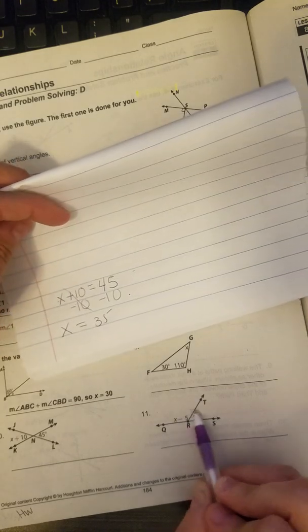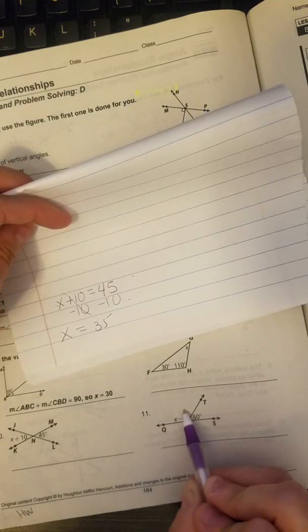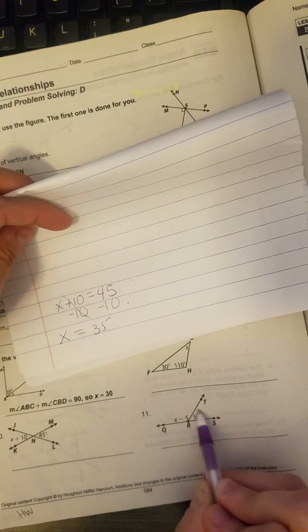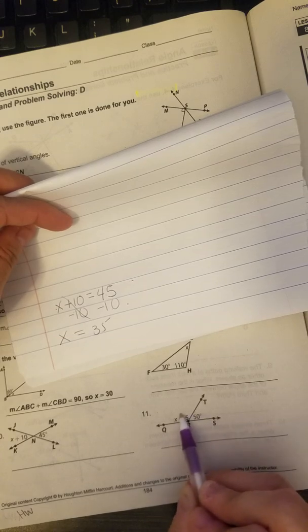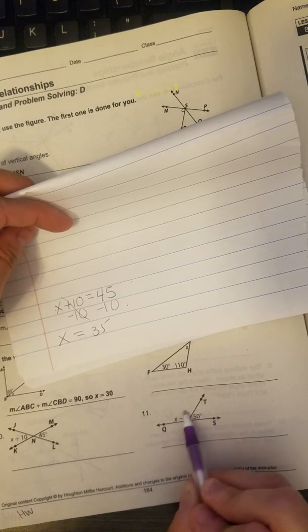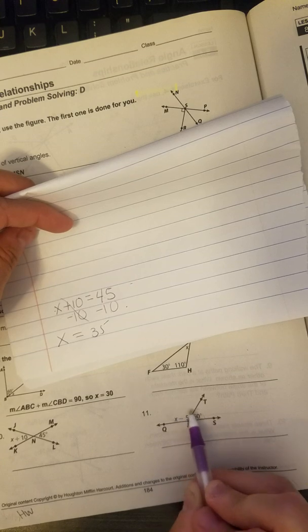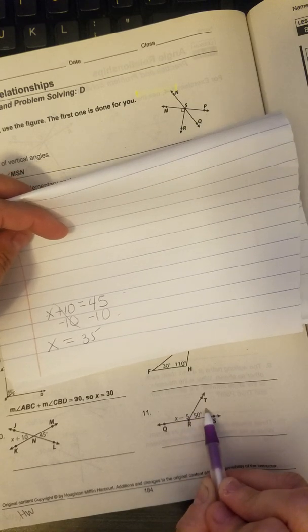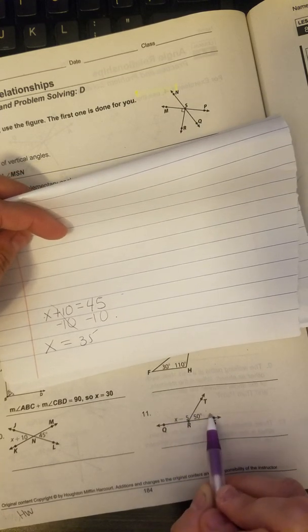Remember, this is a line segment, a full entire line. What does this whole thing have to equal? Hopefully you're thinking to yourself that this has to equal 180. This plus this has to equal 180. So let's make an equation out of this.